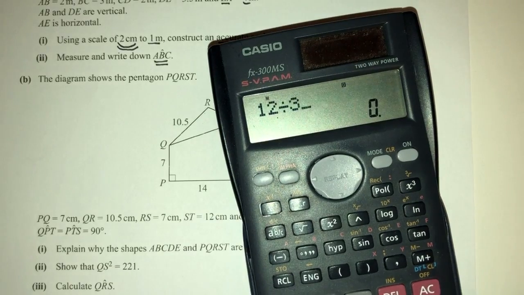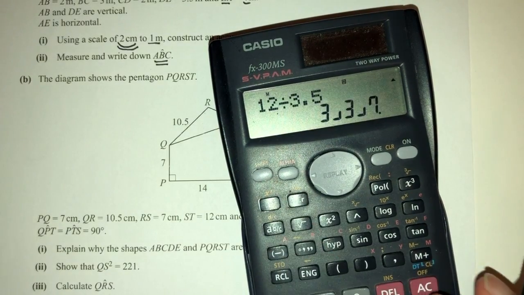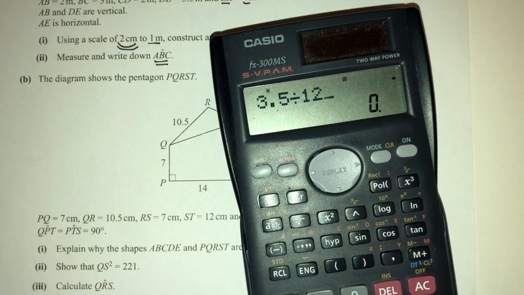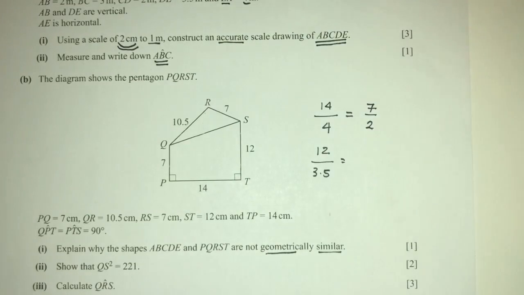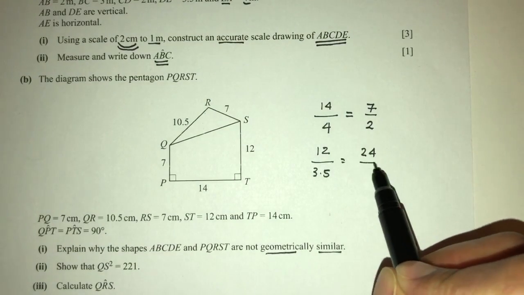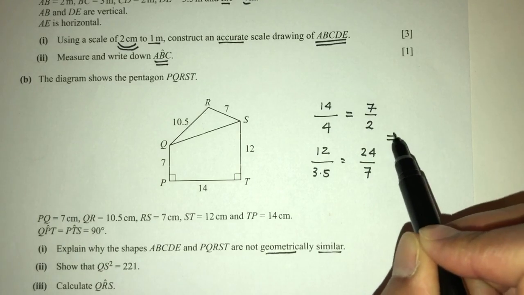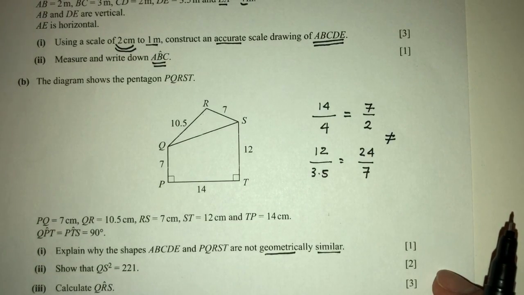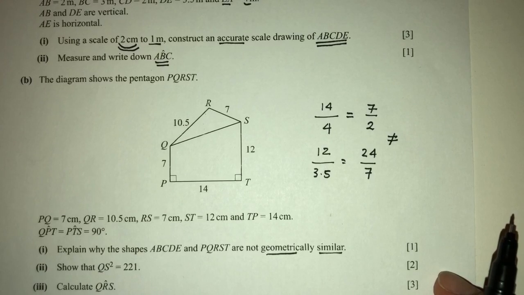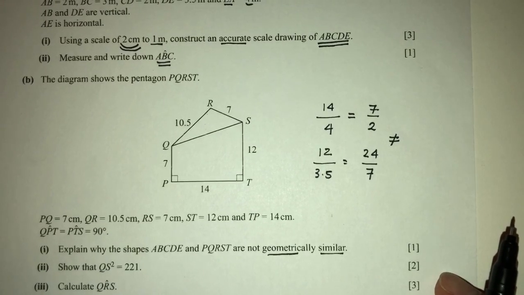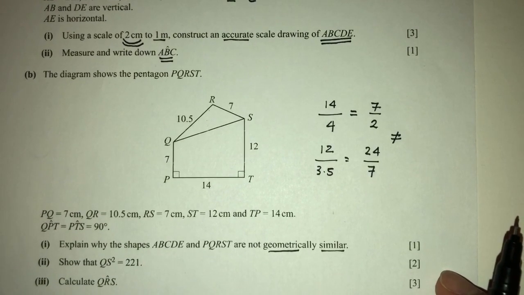So 12 divided by 3.5 will be, let me do 3.5 divided by 12, that should be 7 over 24, so that will be 24 over 7. So as you can see, they are not the same, so it means that their corresponding sides are not proportional to each other. Because of that, it will not be geometrically similar.